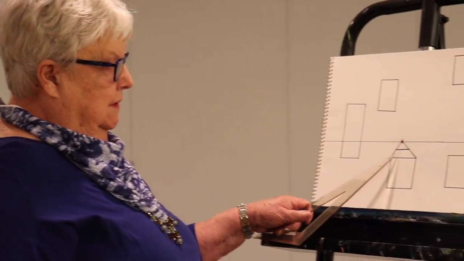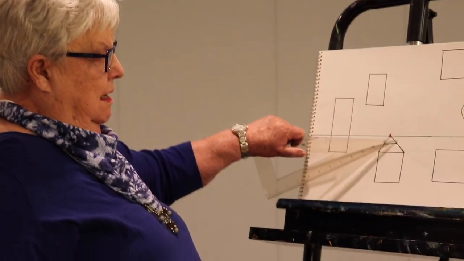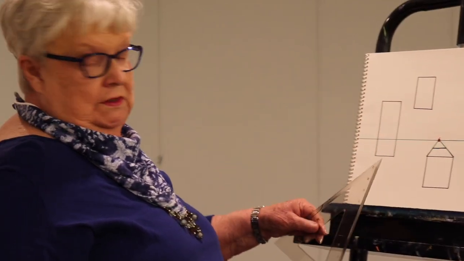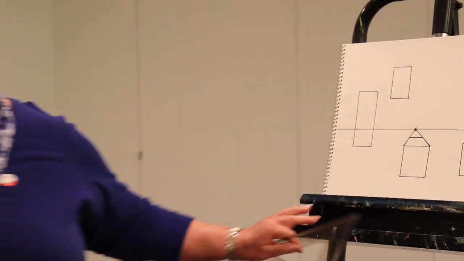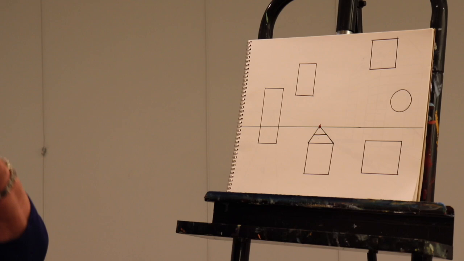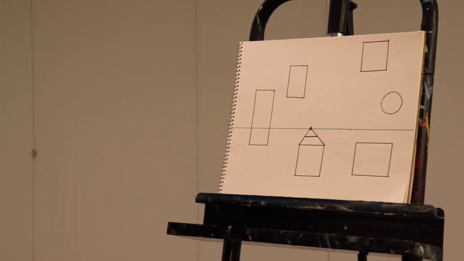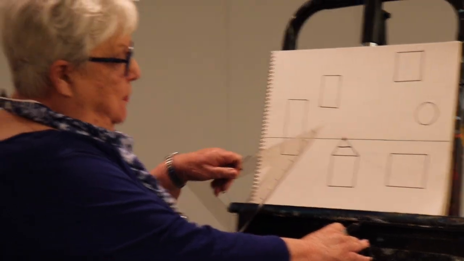Now, we have drawn the front of the box, the top of the box. And you can erase these other lines right here if they get confusing. So we have our first box drawn.